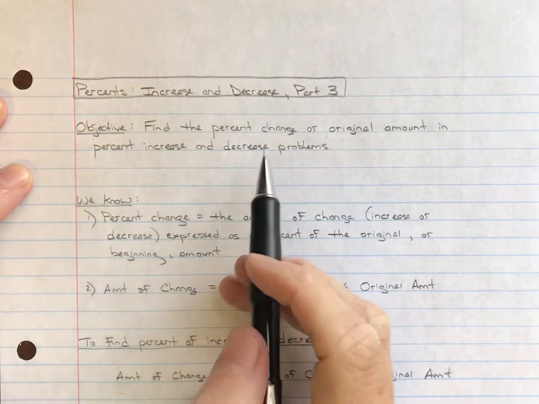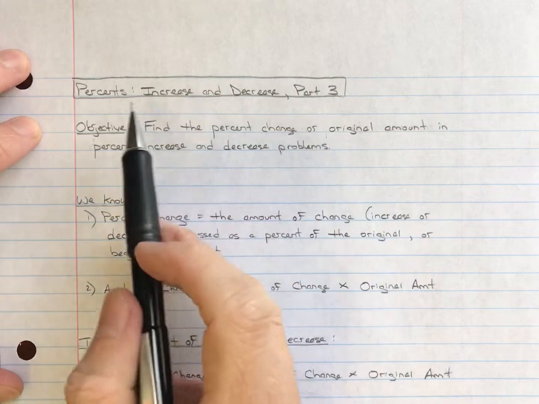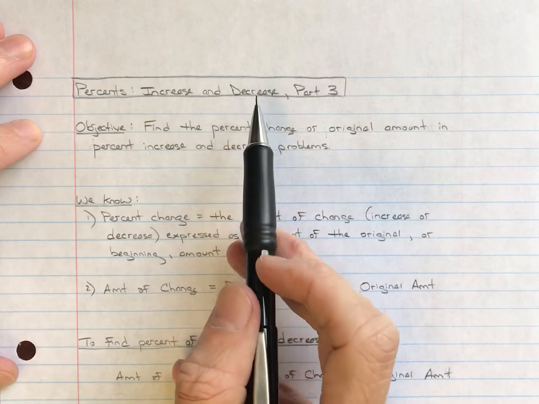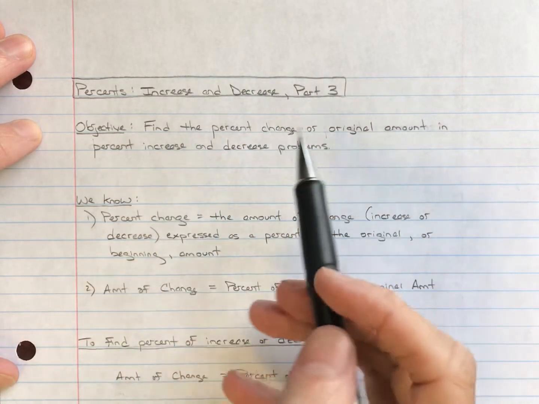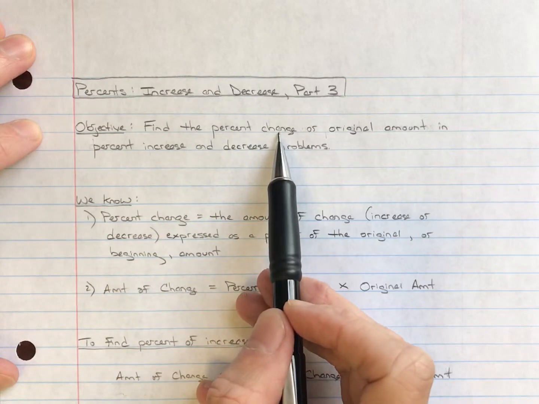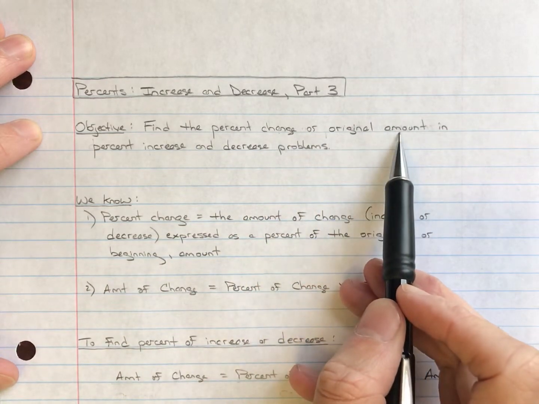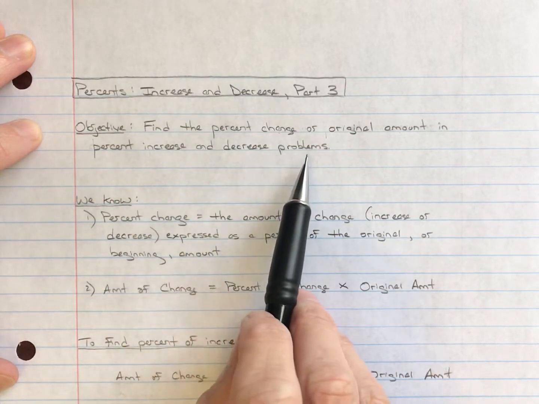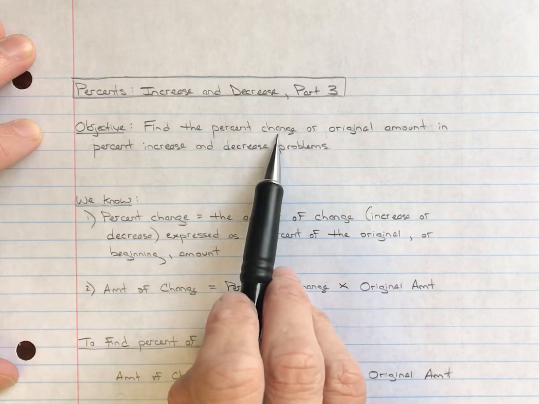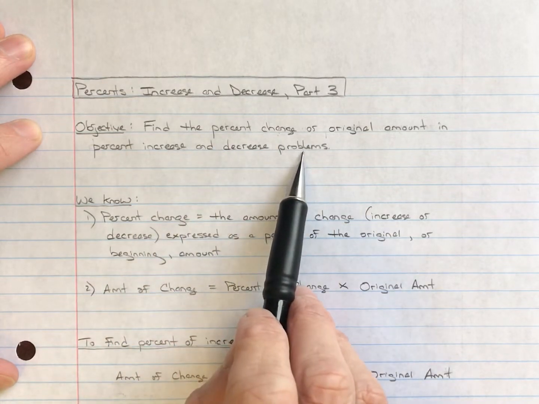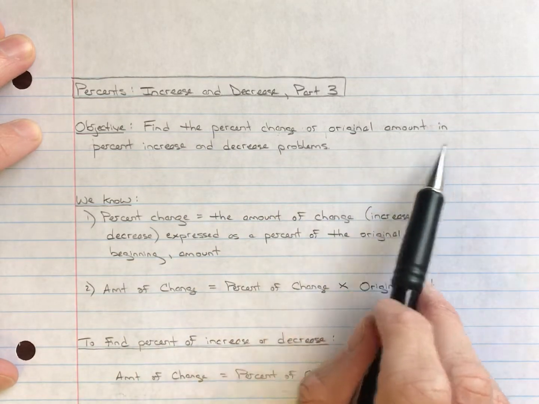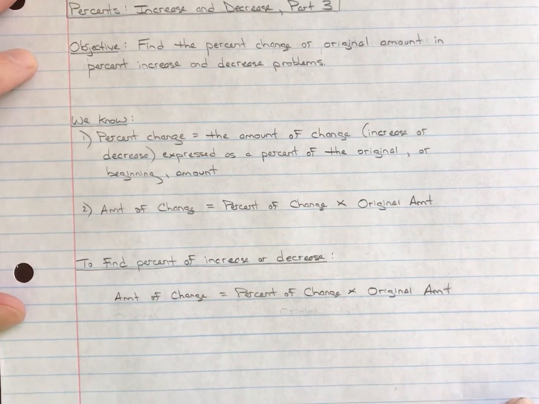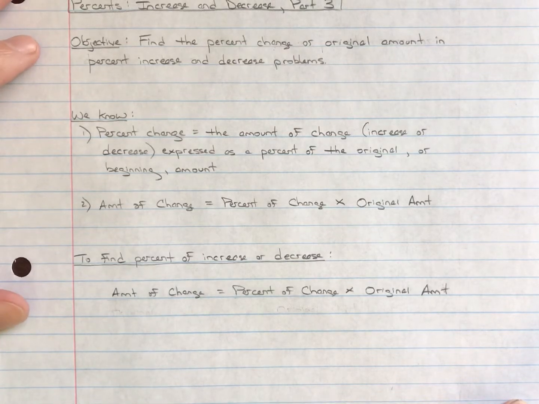So this is our third and final video dealing with percents increase and decrease. The objective for this video is we want to find two things. We want to find the percent change or the original amount in percent increase and decrease problems. So we're going to find the percent change in percent increase and decrease problems, and we're going to find the original amount in percent increase and decrease problems. Okay, this is a little more complicated, and so let's review briefly what we already know.